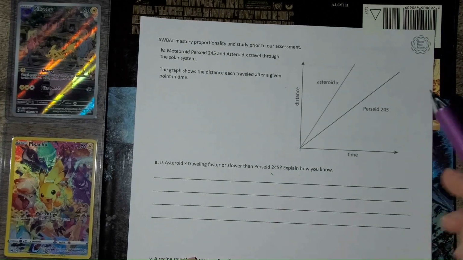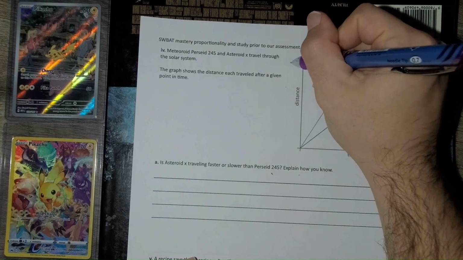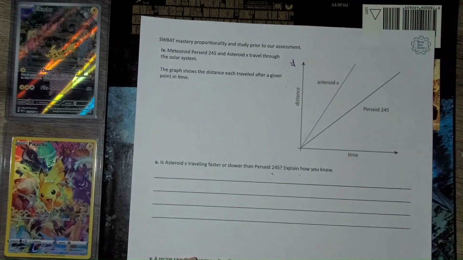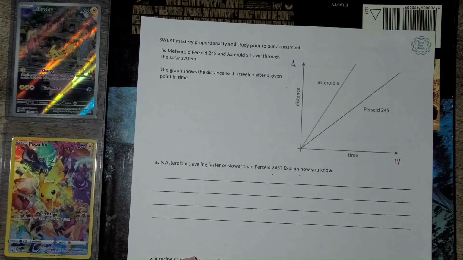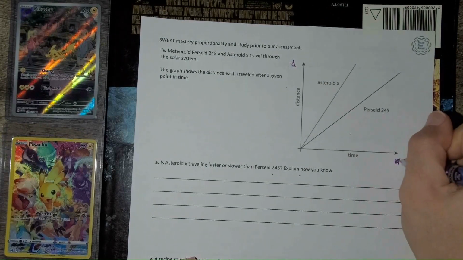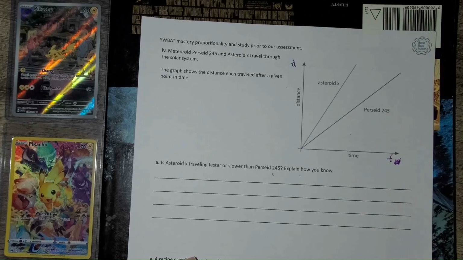Explain how you know. Well, looking at this graph, we know we have our distance as our dependent variable and time as our independent variable. And so time can be represented as t.